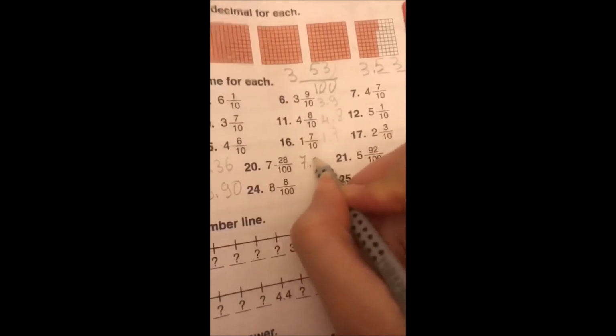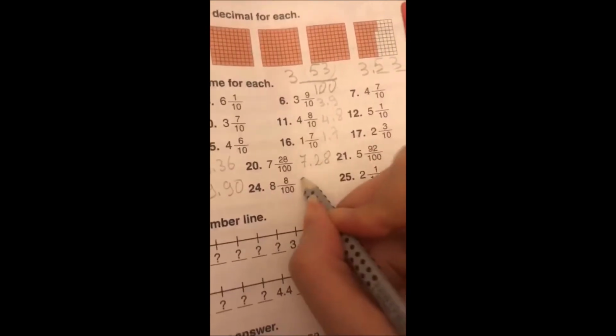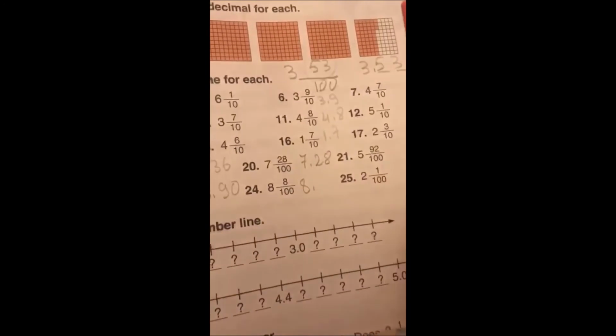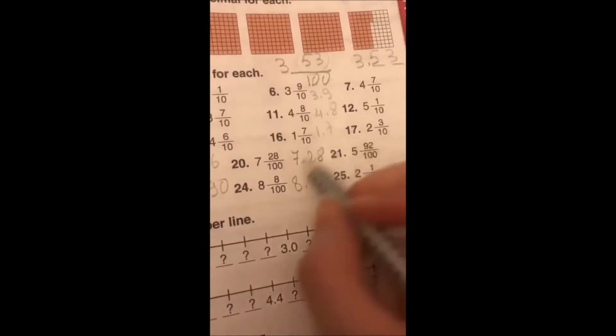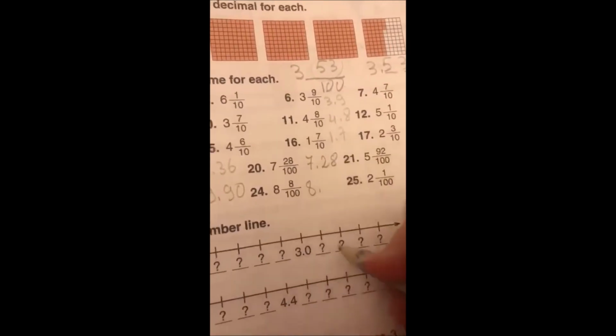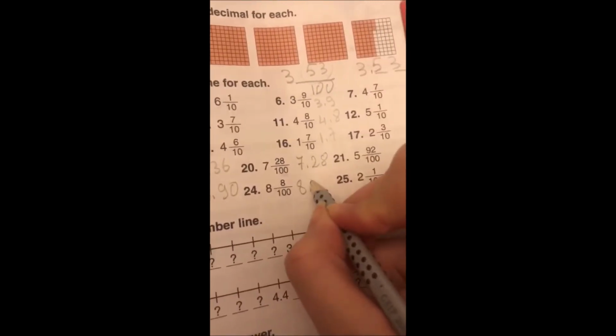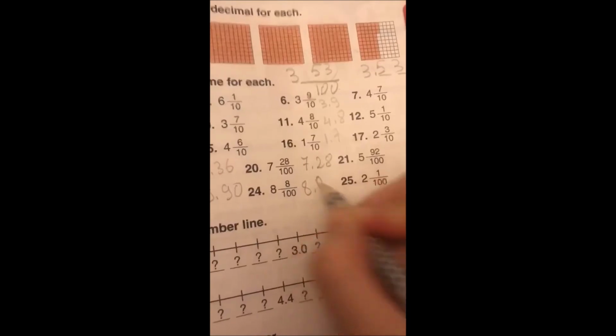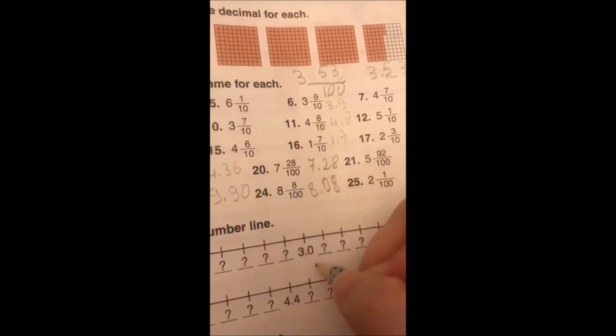So here is 7.28. Here is 8 points. Let's stop here. We have what? Super grade 3. I know that you remember that. We will start with a 0, then 8. So like this, we have hundreds. Excellent, excellent, grade 3. So proud of you.